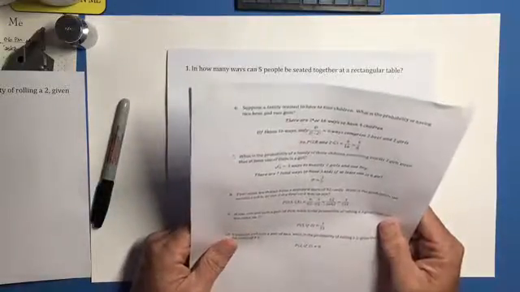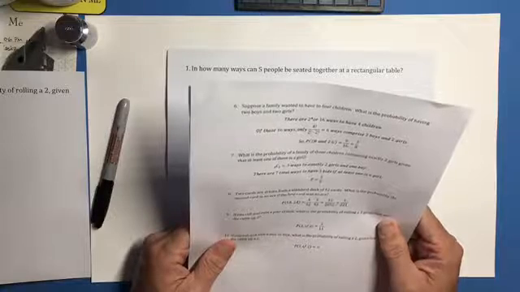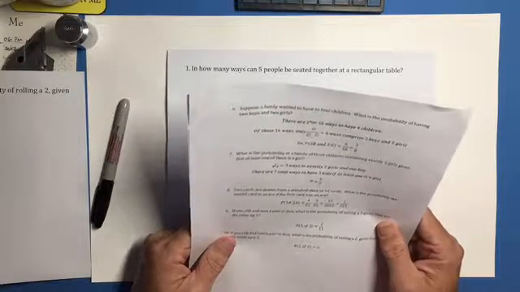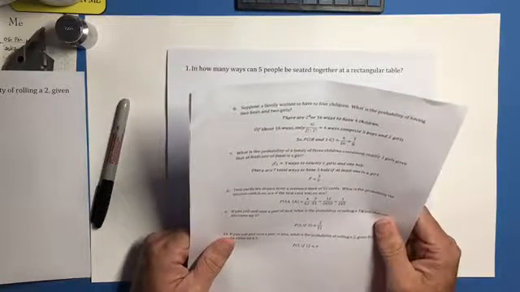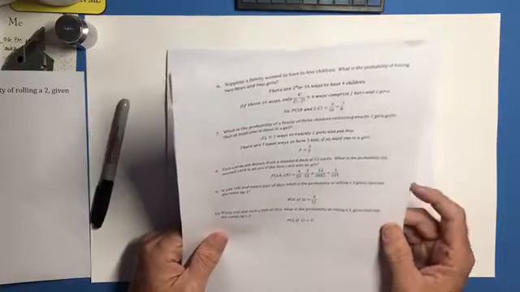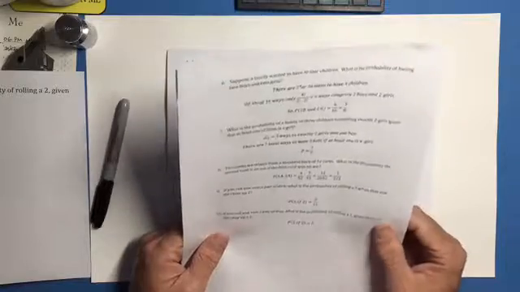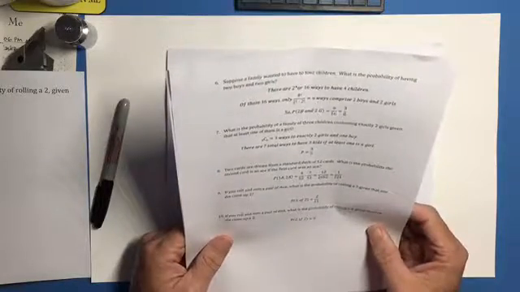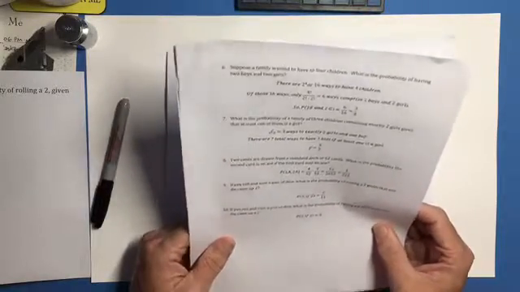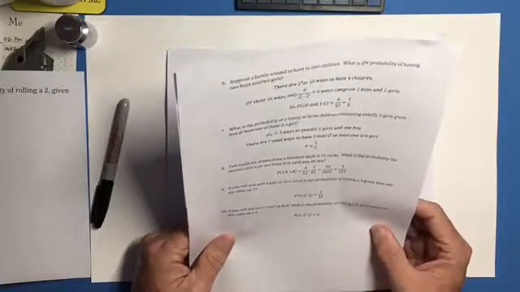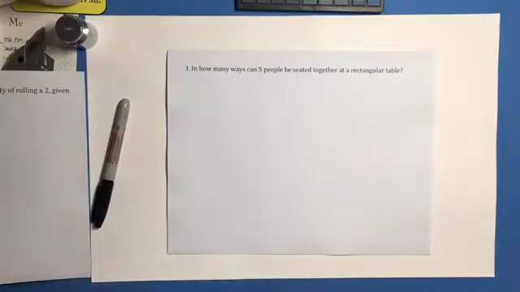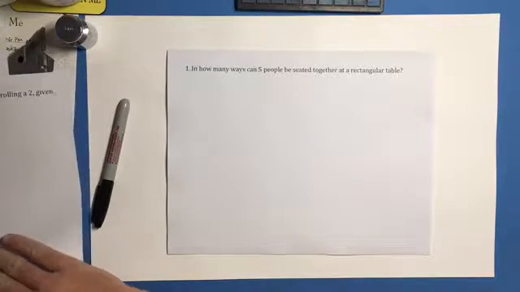All right. 6 is 3/8. 3 out of 8. 7 is 3 out of 7. 8 is 1 out of 221. 9, it is 2 out of 11. And 10, it is 0. All right, so let's look at these in greater detail.